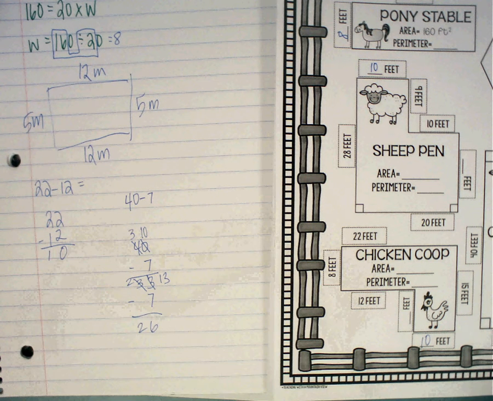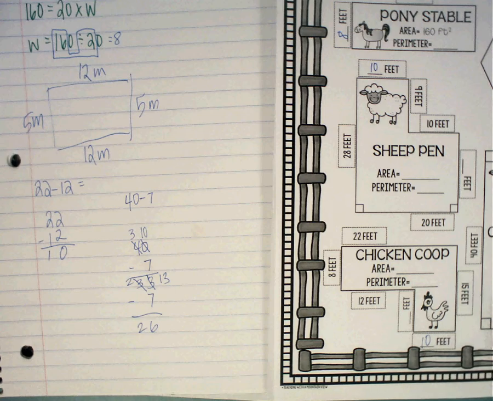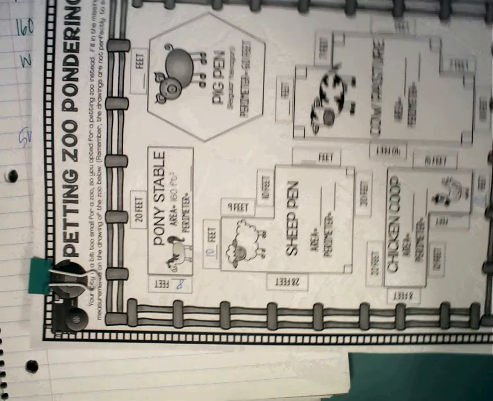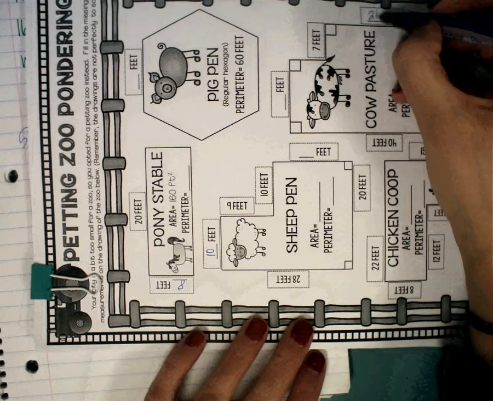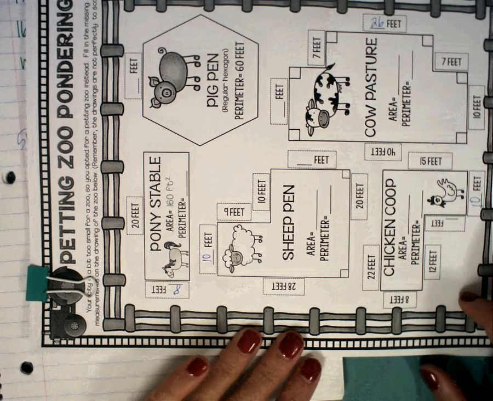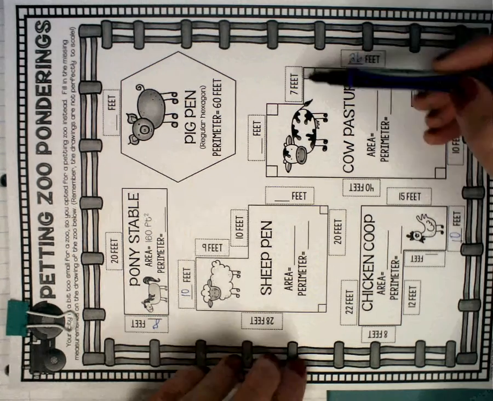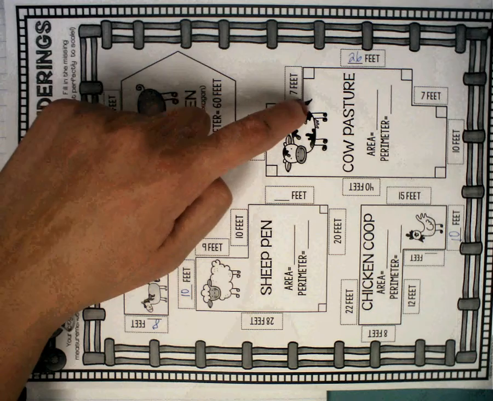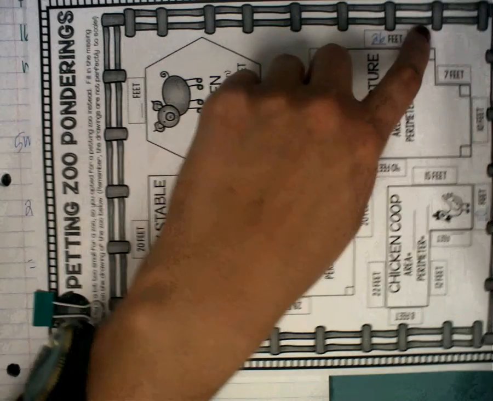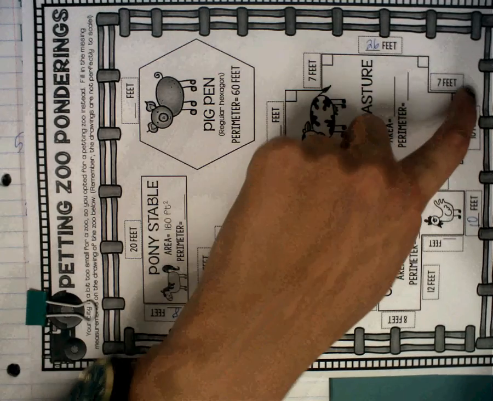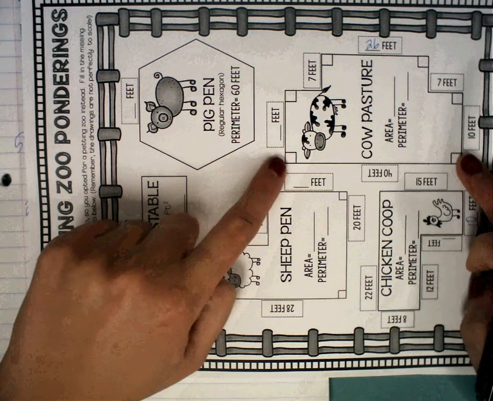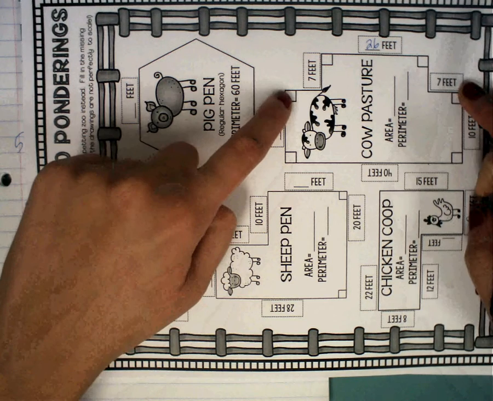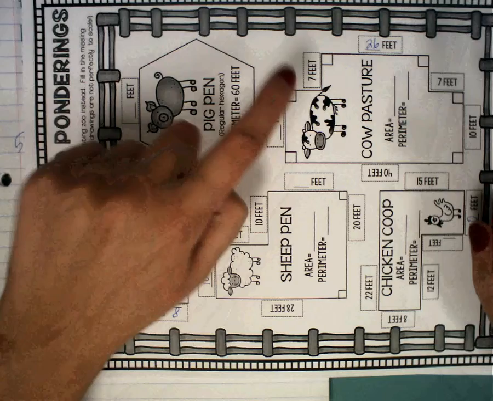So now I know that this right here, this length, sorry, you can't see what I'm talking about, this length right here is 26. And I can double check that by saying 7 plus 26 plus 7 should equal 40 because of the laws of rectangles, right?